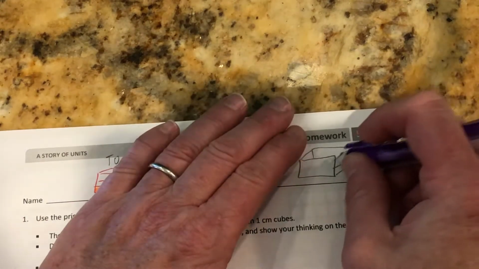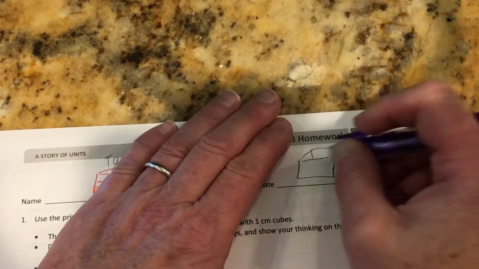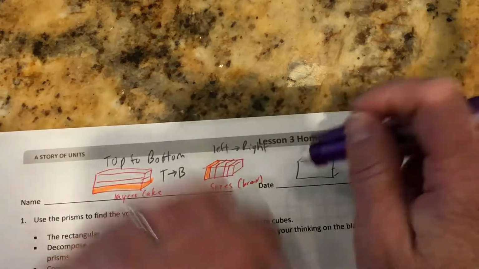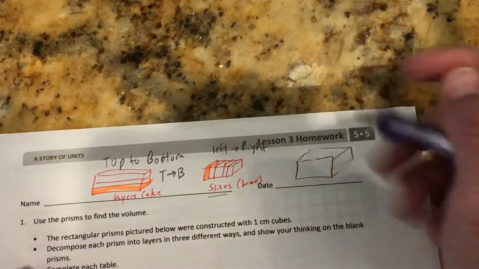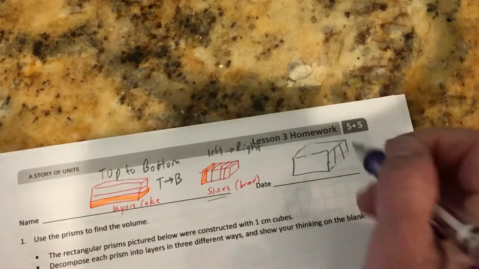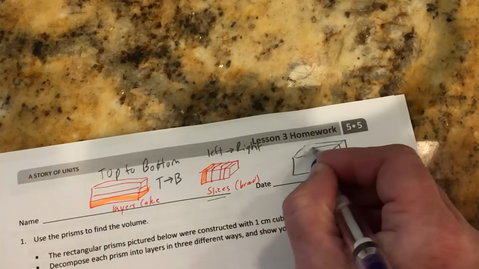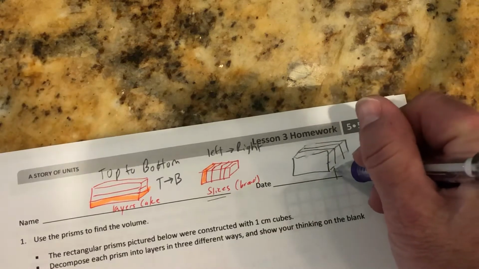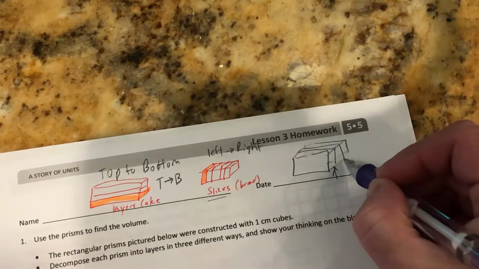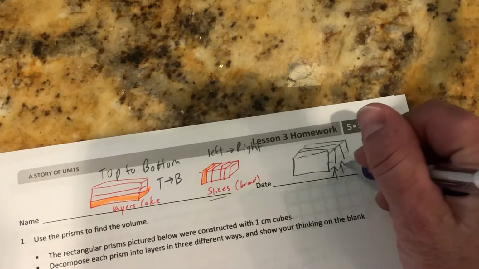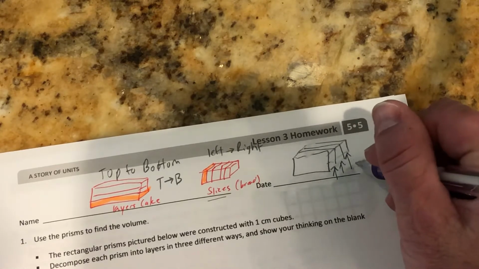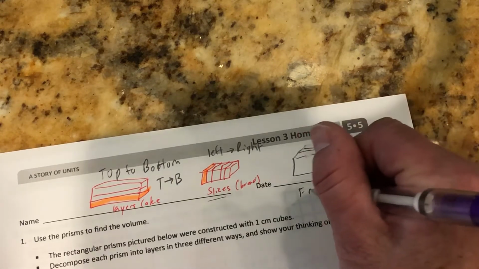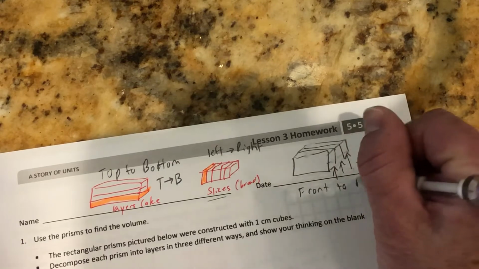That would be if your shape looks something like this and it was cut right here, like let's say it was cut twice to make 3. So there would be a layer right here, and there'd be a second layer or wall behind it, and then there'd be a third layer or wall behind it. This is called front to back.